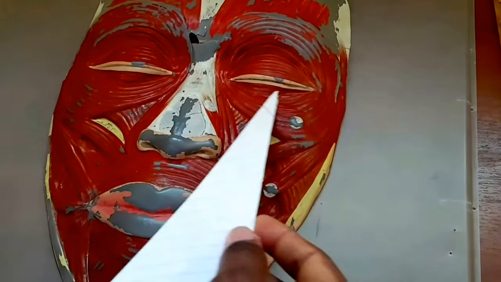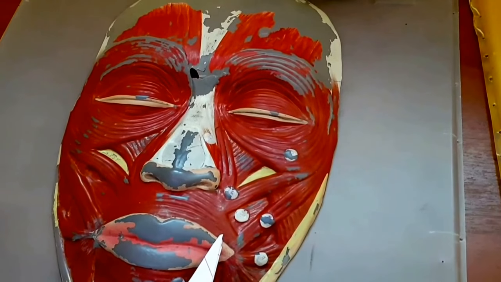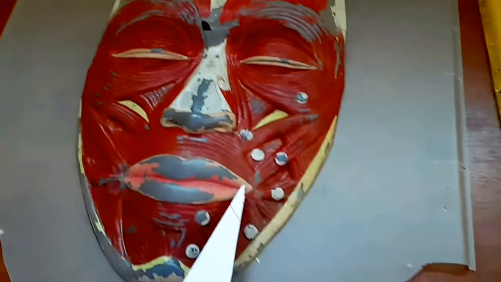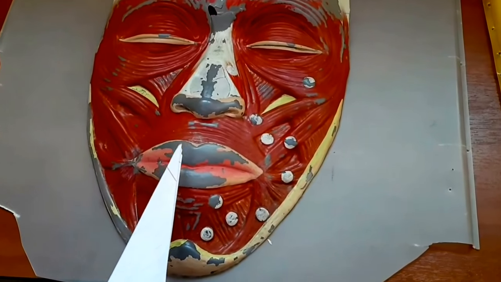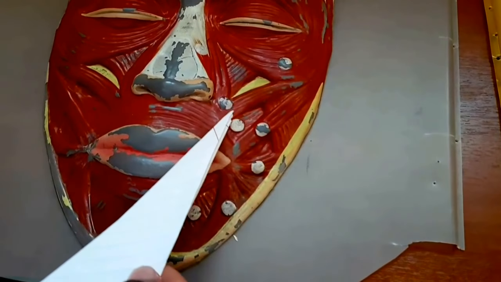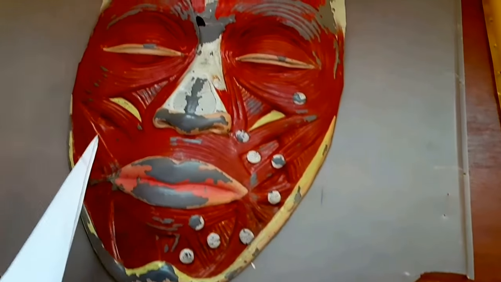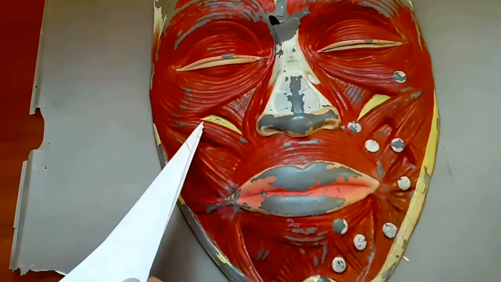Zygomatic bone is around this area, origin, and inserts into the angle of the mouth. It also helps to move the lips, the cheeks, and also the skin of the chin. Above it you have the musculus zygomatic minor. Here you have the major. Above you have the minor.